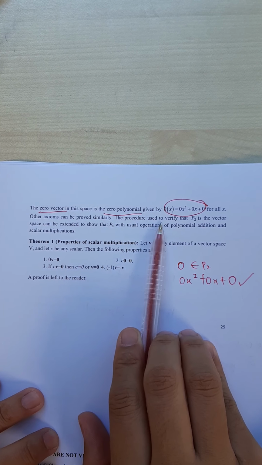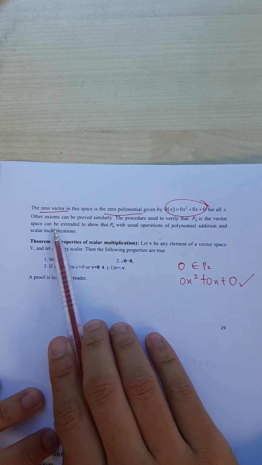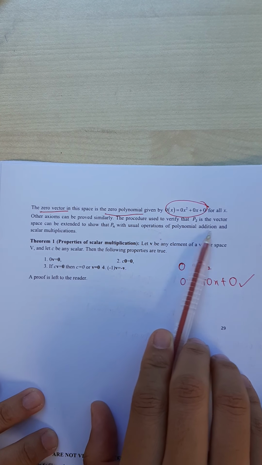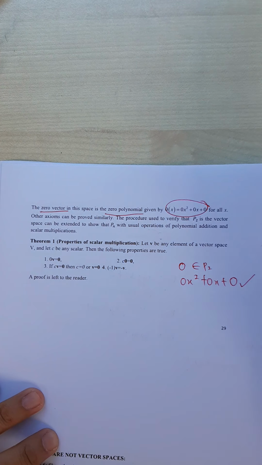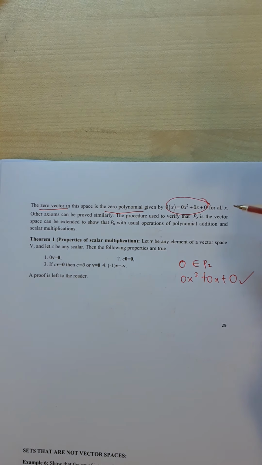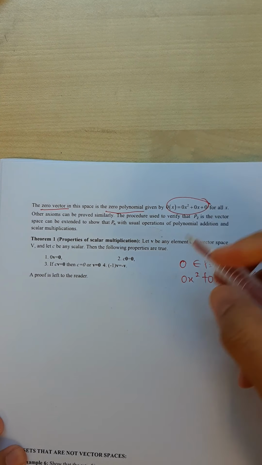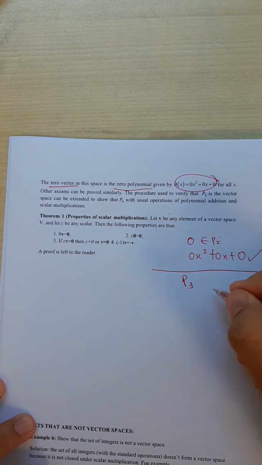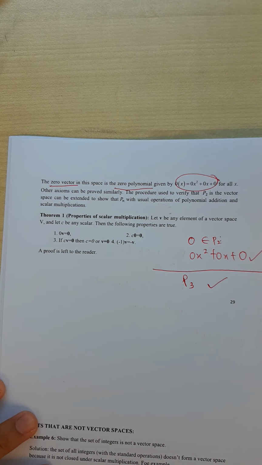The procedure used to verify that P2 is a vector space can be extended to show that Pn is a vector space with the usual operations of polynomial addition and scalar multiplication. So in this example, they are trying to generalize the concept of P2. If you do the same thing for P3, you will get that P3 is also a vector space.